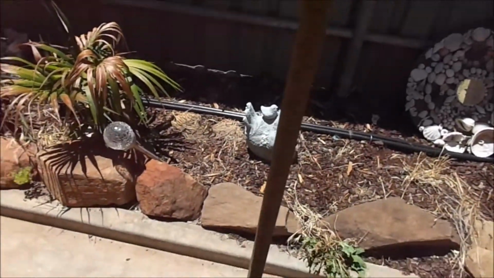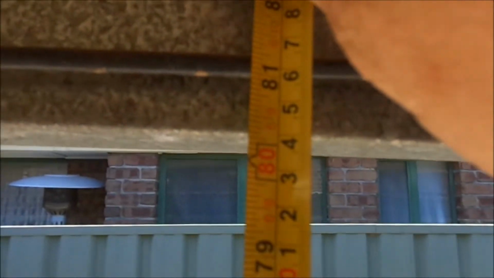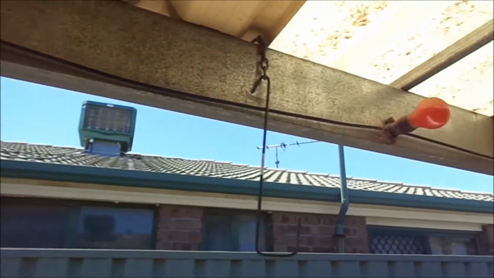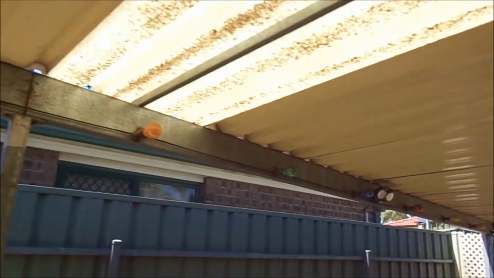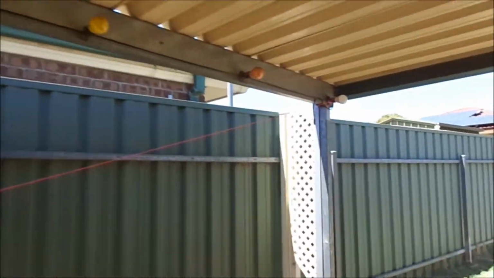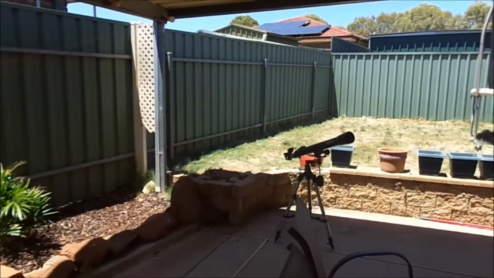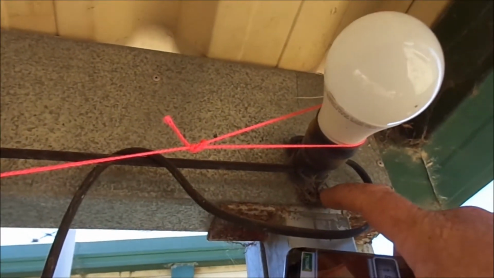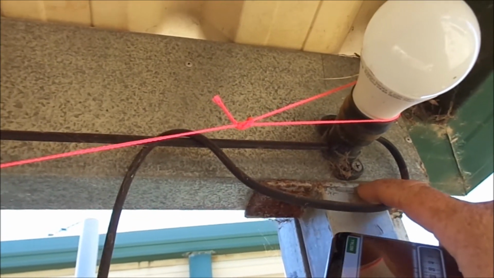Okay, we'll get that on the ground, touching the ground, and we measure the height, which is 204 centimeters, if you can see that. That's basically to the bottom of that beam, 204, 2 meters and 4 centimeters. Now, that's to the base of the beam. Well, this light is actually a little bit higher than the base of this beam. Now what we want to do is measure the angle of the beam.